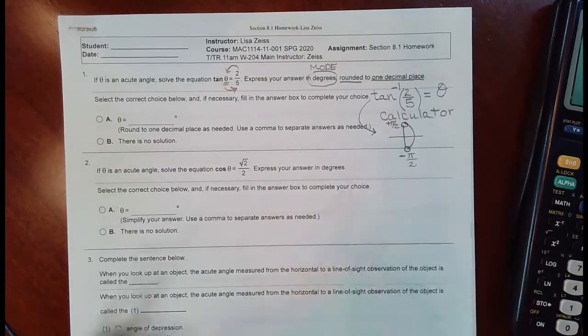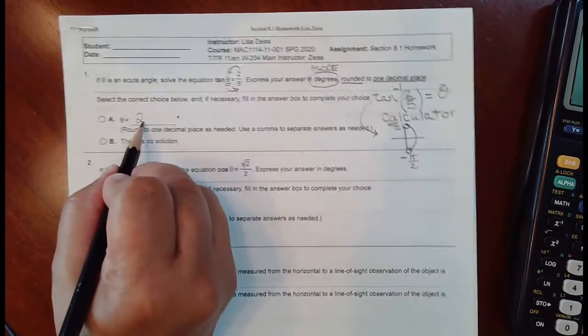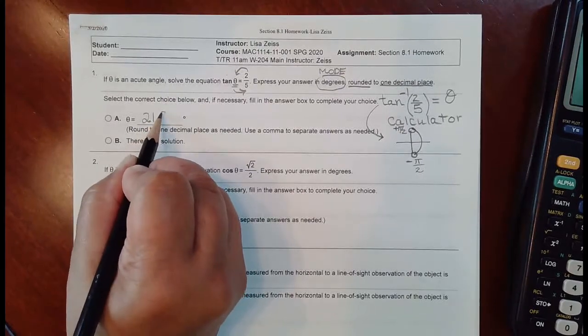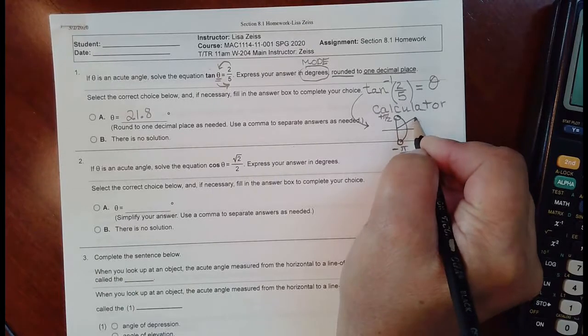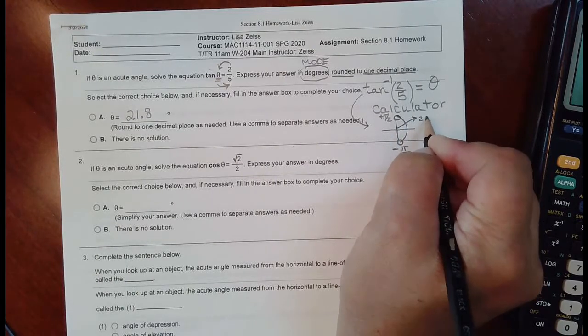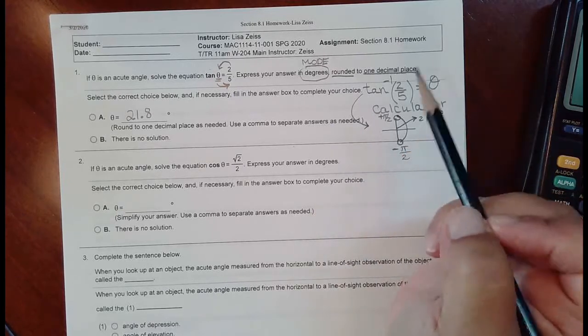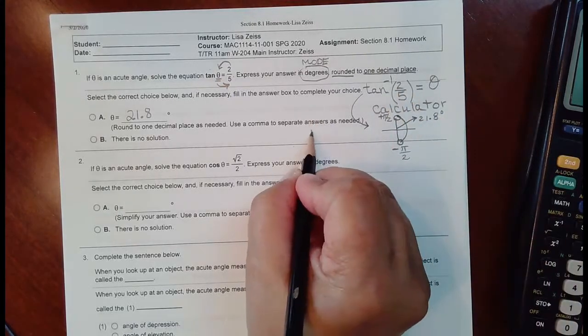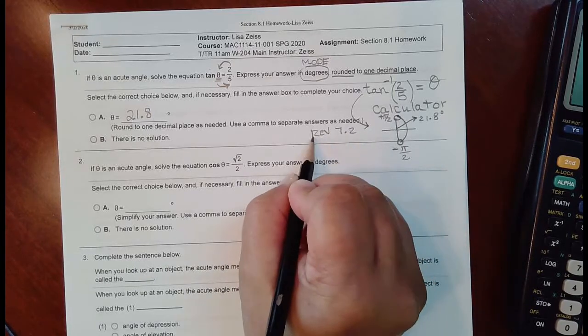Anything from here to here. Okay, so when we just got an answer in our calculator of 21.8, note that that answer, 21.8, would have to be right in here. So we are well within the restricted area for inverse tangent. That is a review of what was in section 7.2.